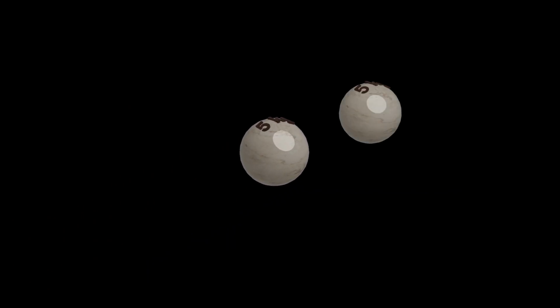A ball with a velocity of 10 meters per second strikes an identical stationary ball. After the collision, each makes an angle of 30 degrees with the original line of motion. We need to find the velocities of the two balls and determine if the kinetic energy is conserved in this collision.